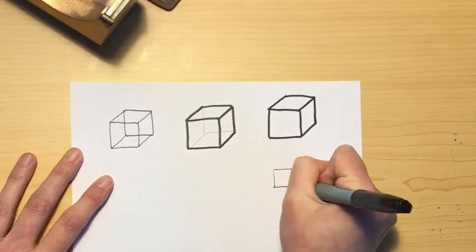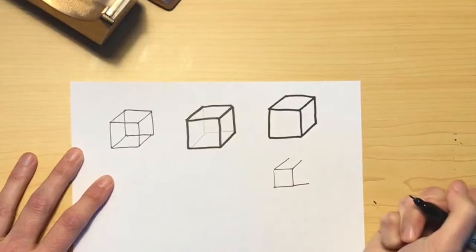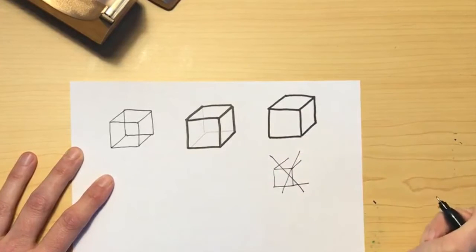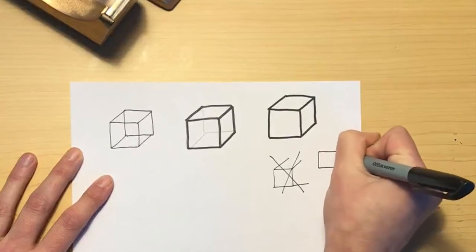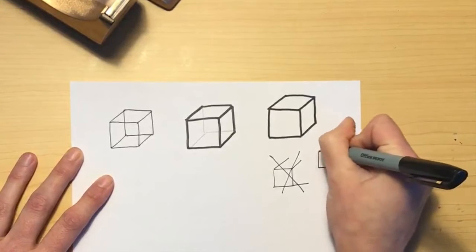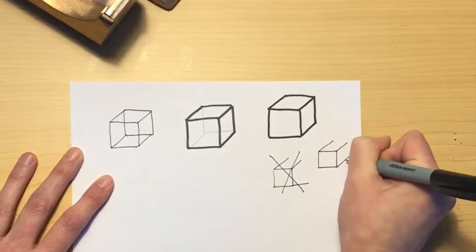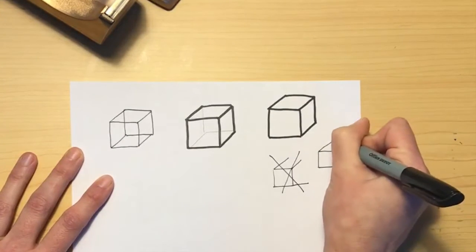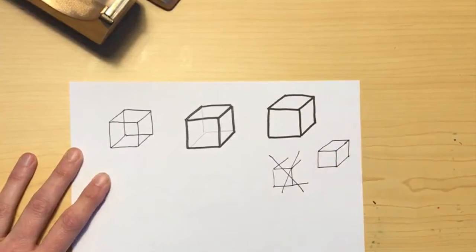Here are some of the mistakes that I see people make all the time. You get your diagonals going, and then one of your diagonals goes in a different direction. That will not make a good 3D cube. So you want to start with your square and make sure that all the lines are going in the same direction. Then connect the horizontal top line and then drop it down for the vertical back line.